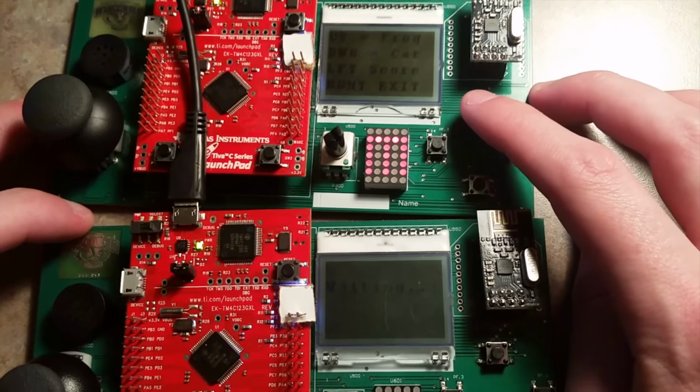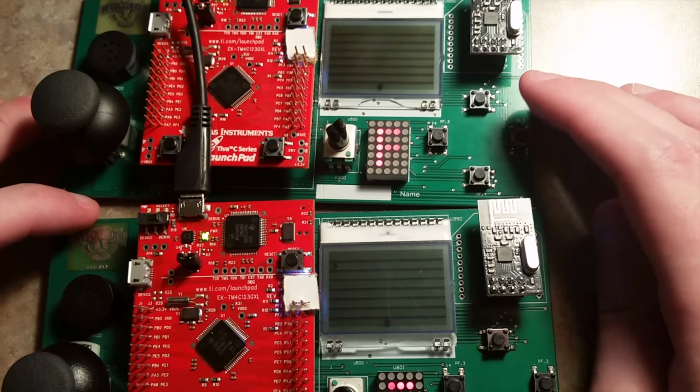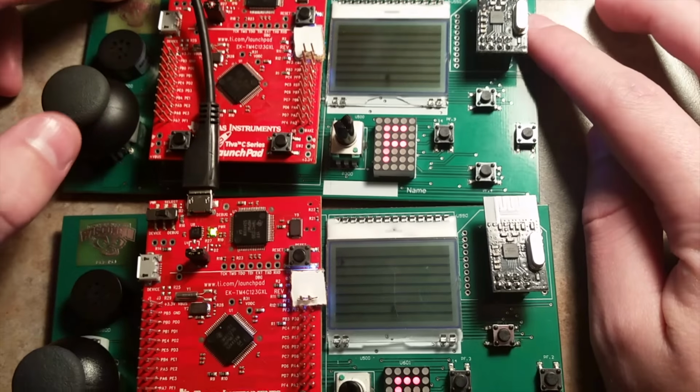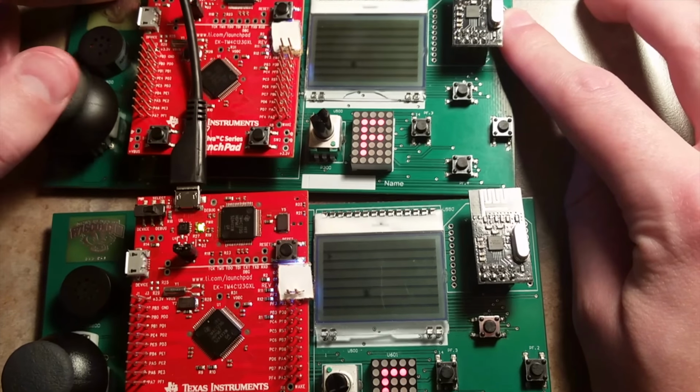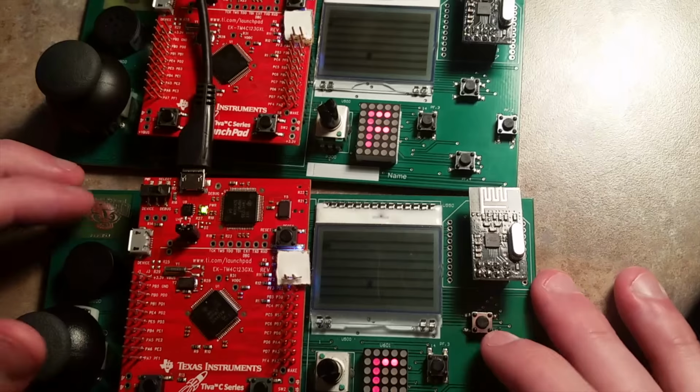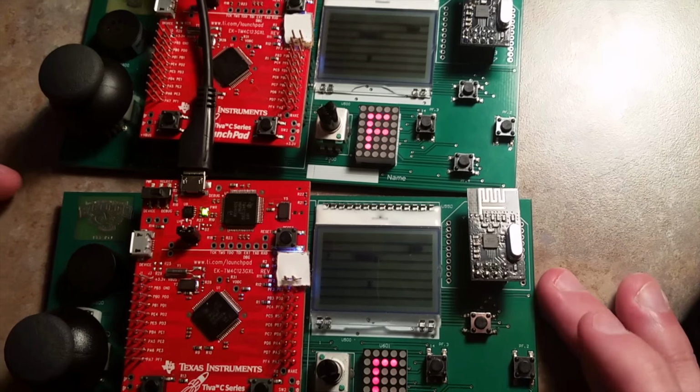Okay, so here we're going to show how the wireless communicates between the two devices. So here's the frog board. You'll see as we move the frog, it's being displayed in the same place and position on both boards. And then when we send a car or a truck, you'll see it being displayed in the same places on both boards.